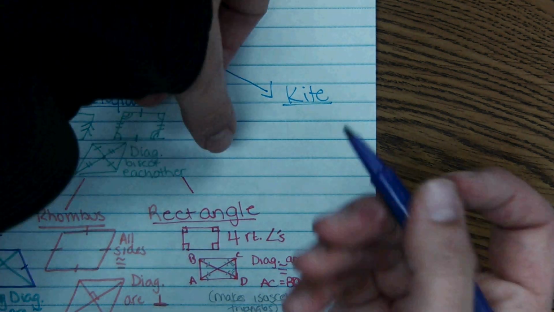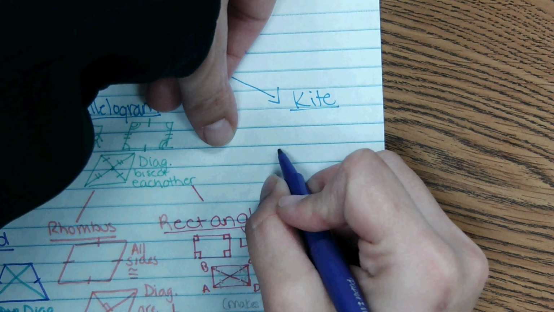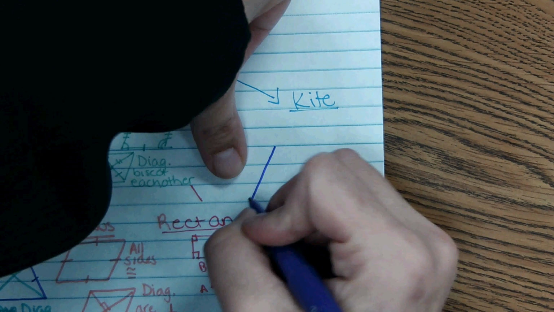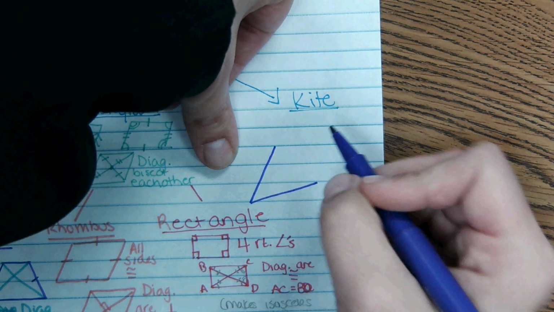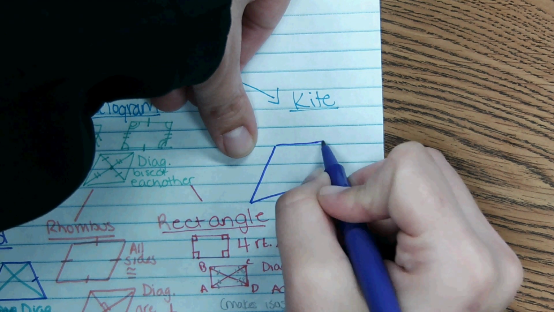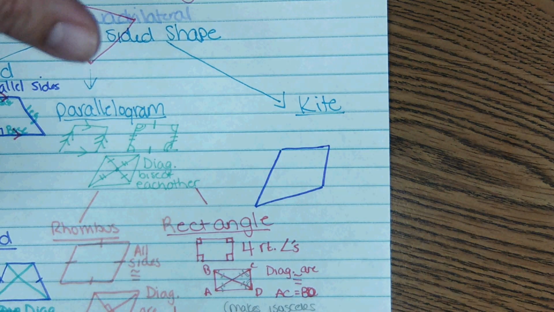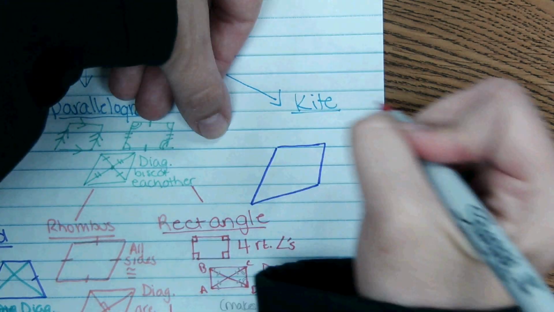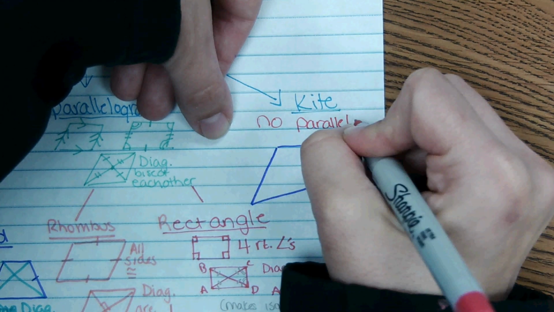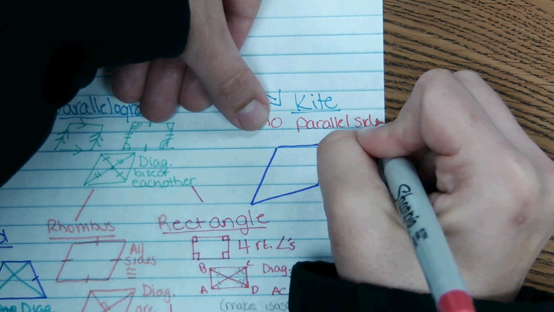You're familiar with what a kite looks like most likely, because in elementary school they really hone in on naming the shapes. So here is a kite, as you're familiar with. What makes it a kite is that there are no parallel sides. Or that's one thing that makes it a kite.